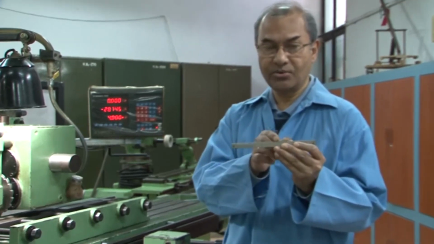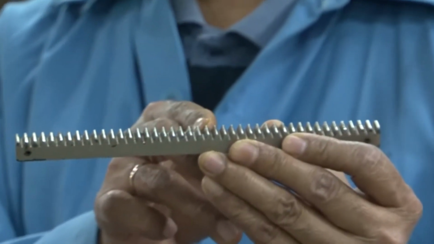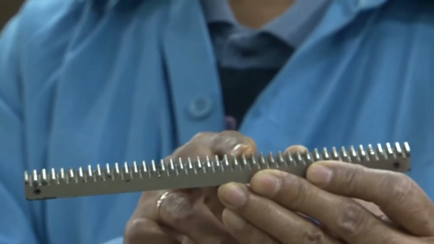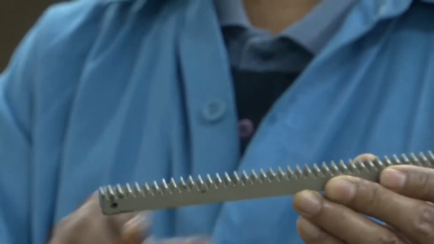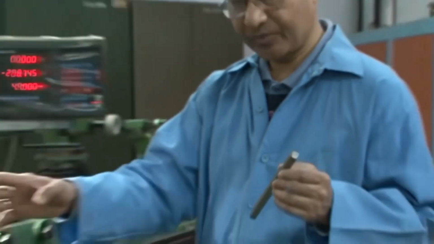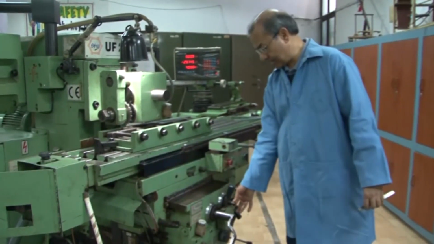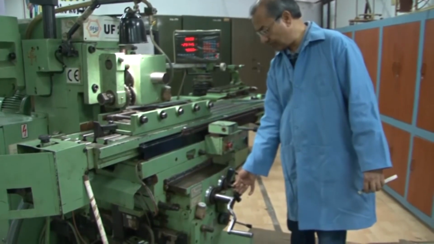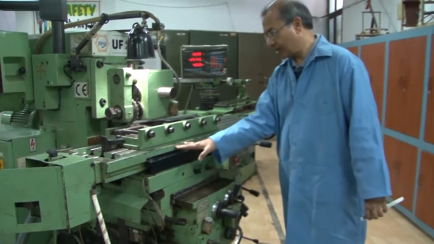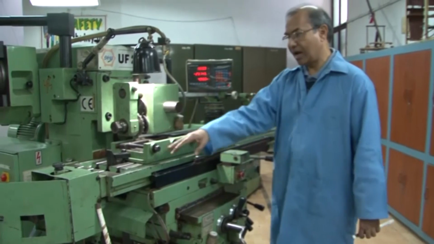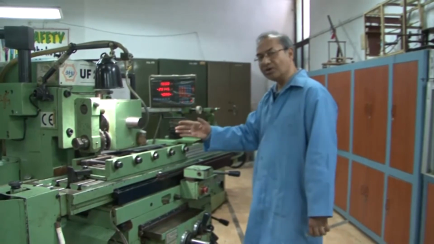That means that one tooth has been fabricated, and to go to the next position for cutting the next tooth, we have to move 4.7 millimeter. That movement is done with the help of different knobs and handles we have. This is the handle which is used for the cross feed. This is the handle which is used for lifting the table up and down, and here we can see a handle that is used for the longitudinal feed.